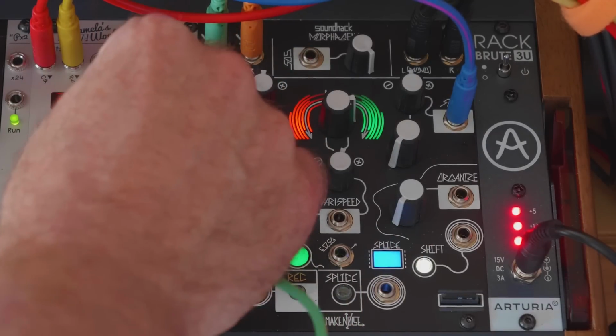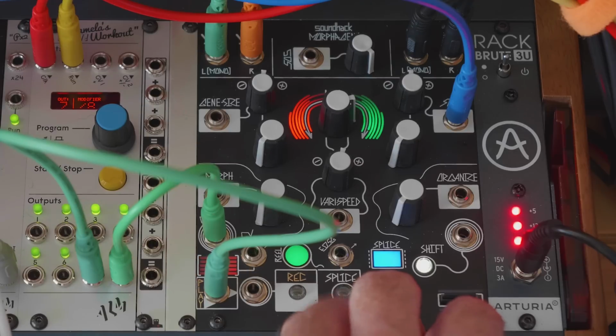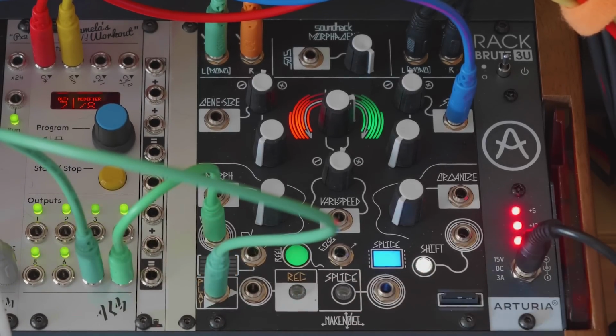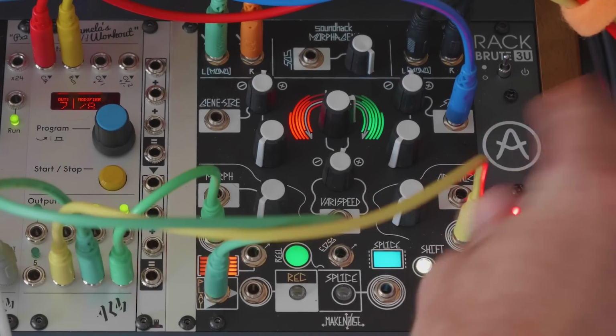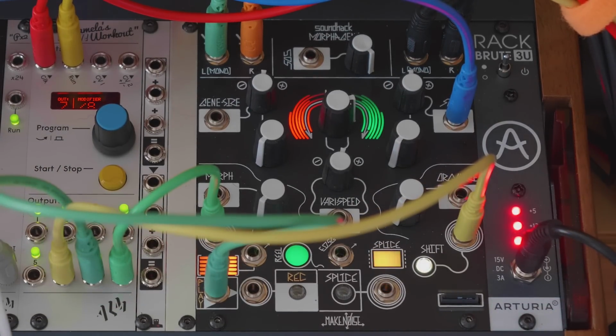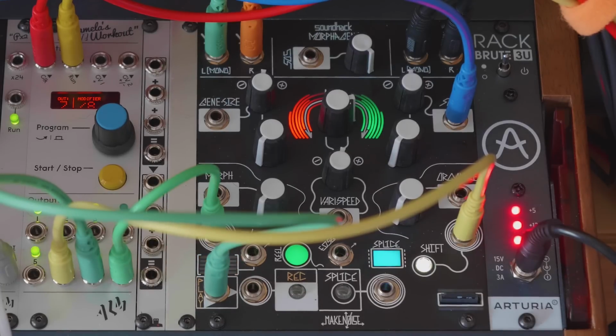So now we need to add some splice points by hitting the splice button. So now it's only going to play back the current splice until I tell it to move through those splices by putting something into the shift input. And now, we just adjust to taste and play around.